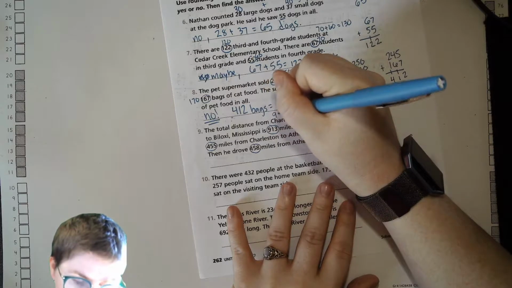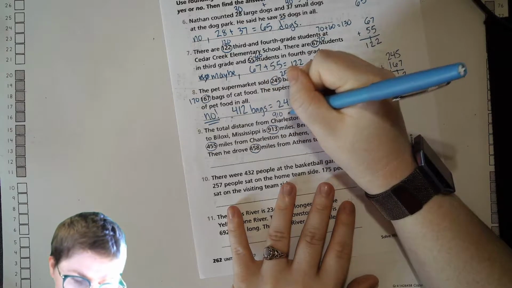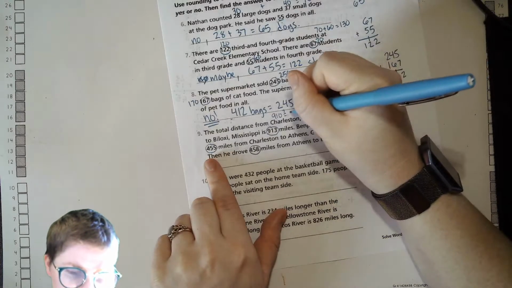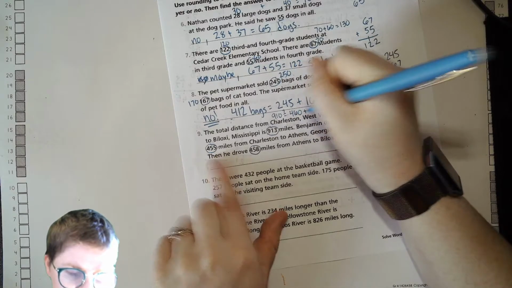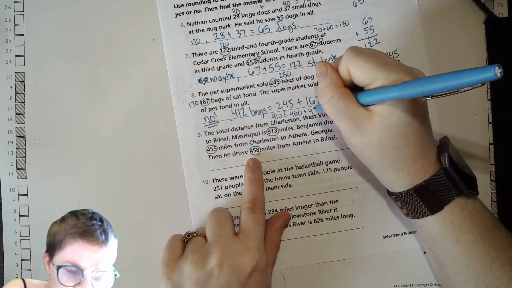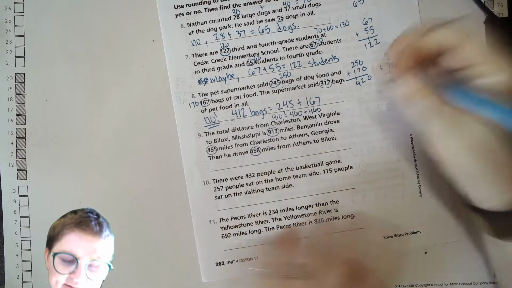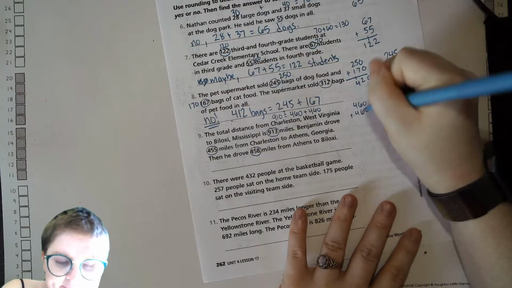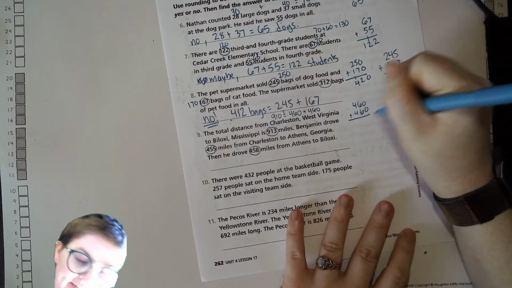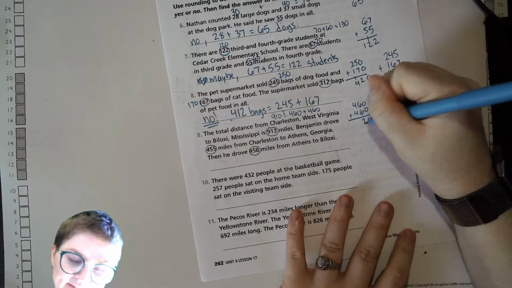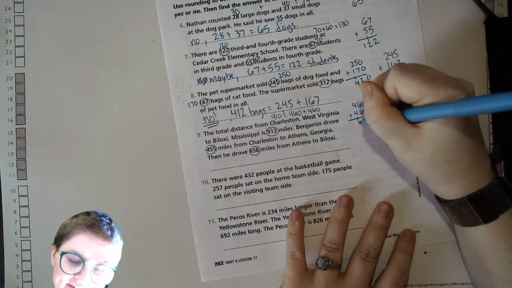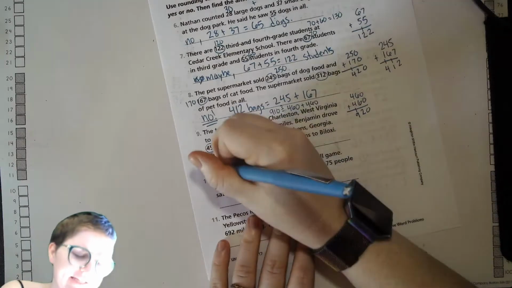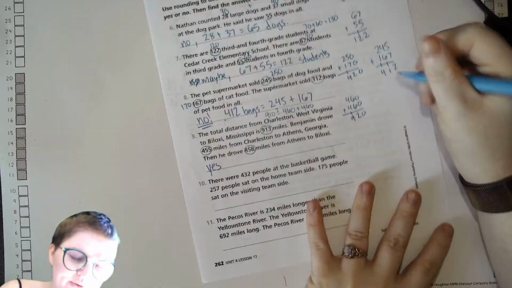So we're asking, is 910 close enough to 460 plus 460? So let's add those up. 460 plus 460. 0 plus 0 is 0. 6 plus 6 is 12. And then, yeah, so is 920 pretty close to 913? I'd say yes. And then we'll do the real math.